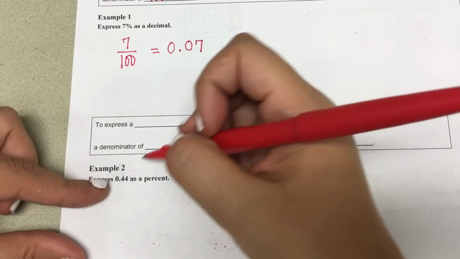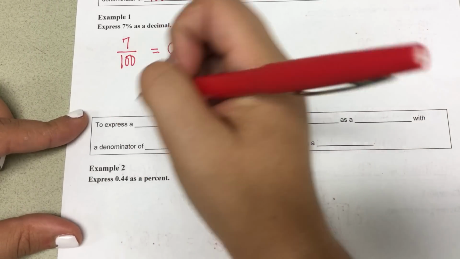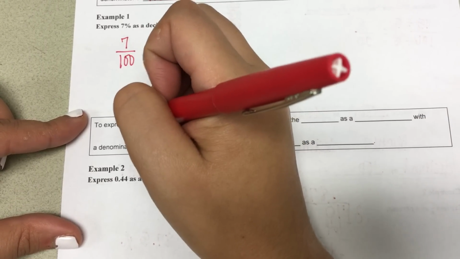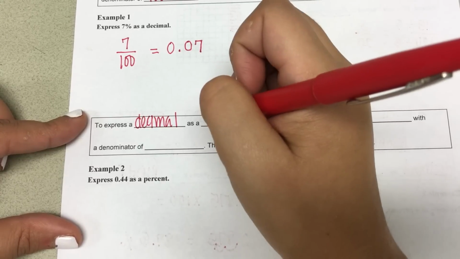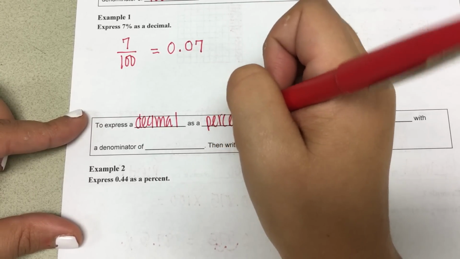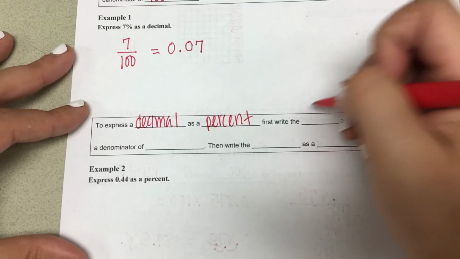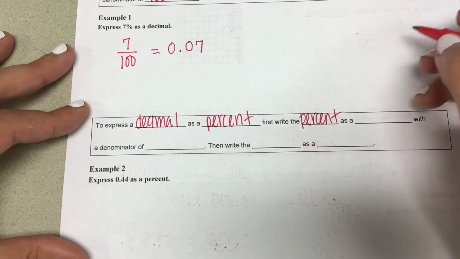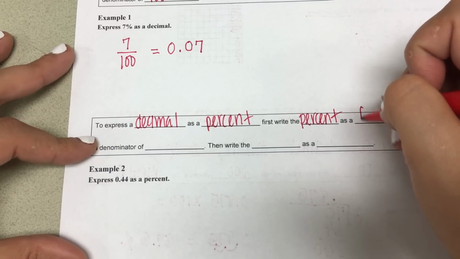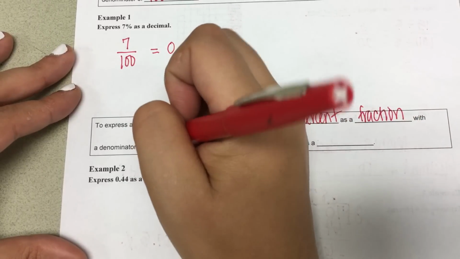Now we're going to go the opposite way. We have a decimal, and we're going to write it as a percent. So to express a decimal as a percent, we're going to rewrite the decimal as a fraction with a denominator of 100 again.